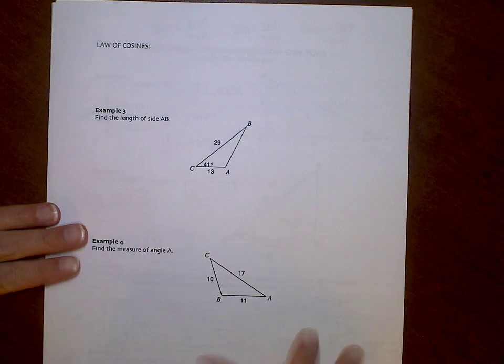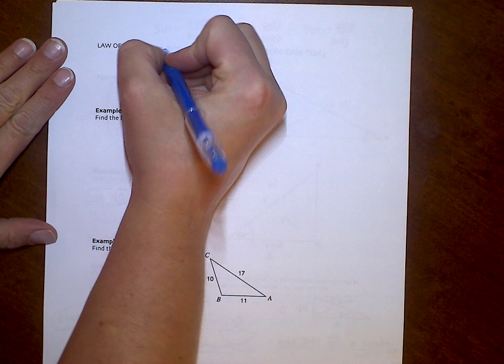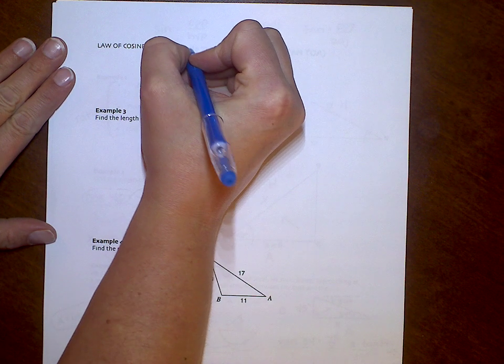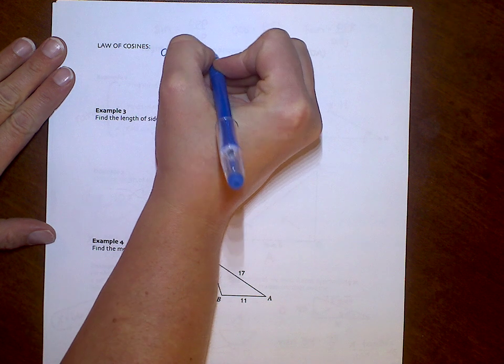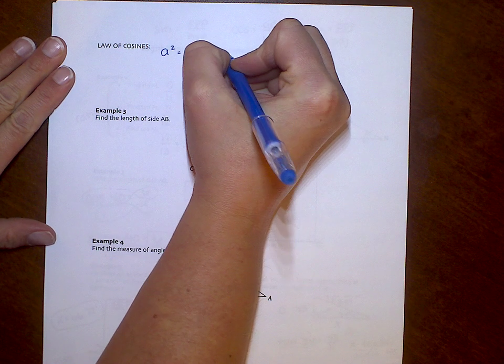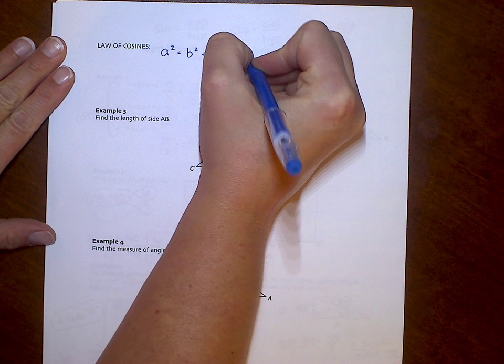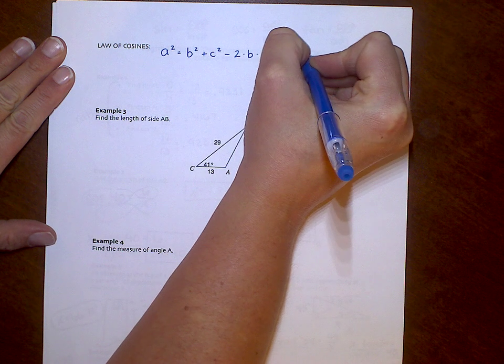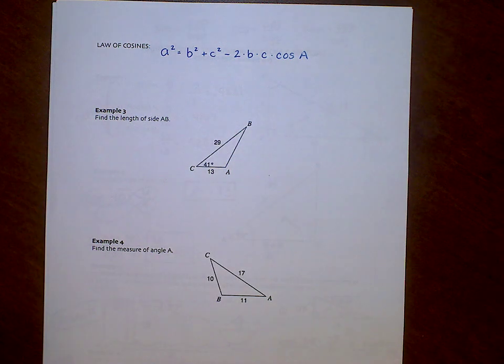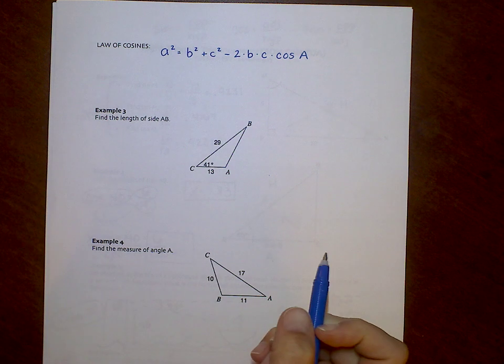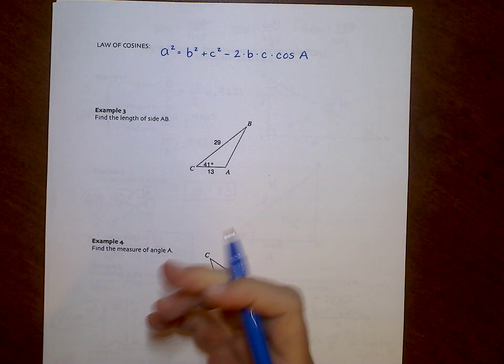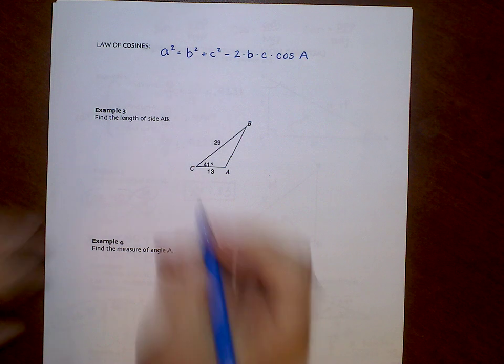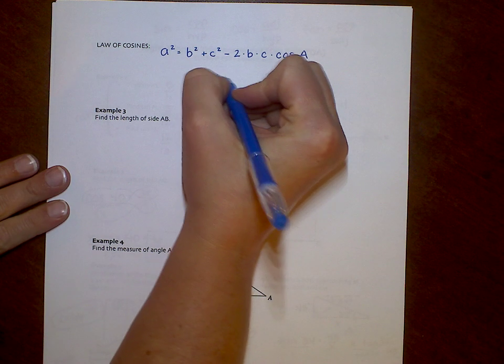Okay, the law of cosines looks like this. A squared equals b squared plus c squared. Notice those are all lowercase. Minus 2 times b times c times cosine of angle A. And my hint for you is in your triangles, whatever it is that you're looking for, whatever it is you're trying to find, label that A.